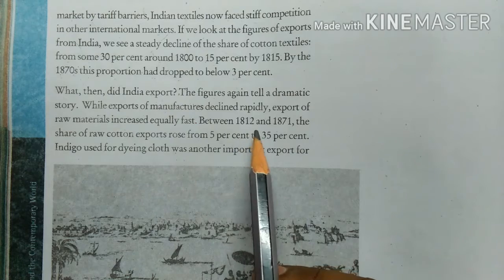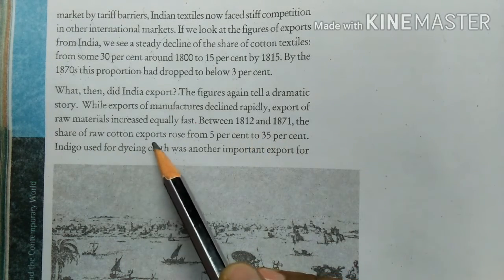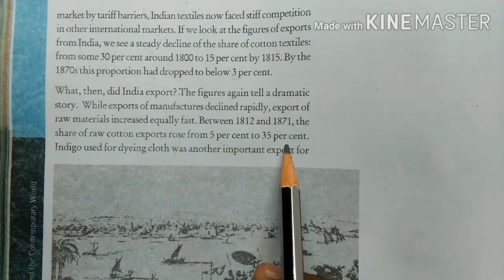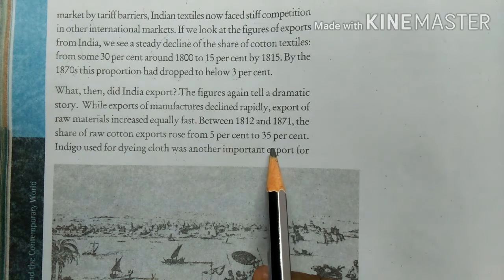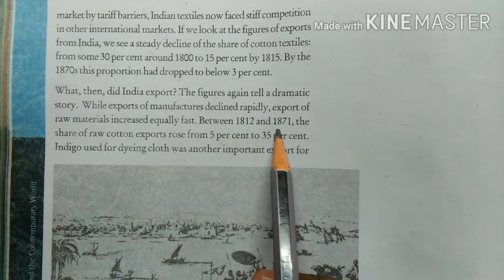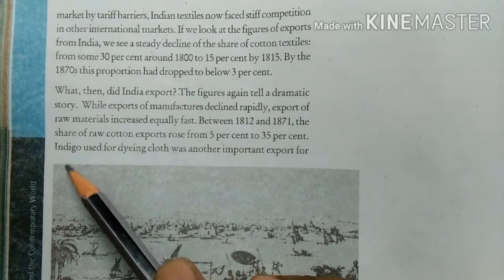Between 1812 and 1871, the share of raw cotton exports rose from 5% to 35%.